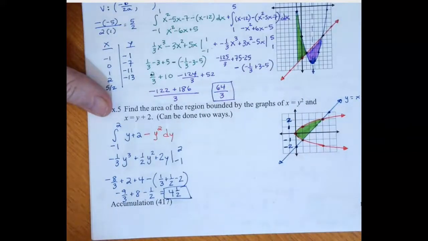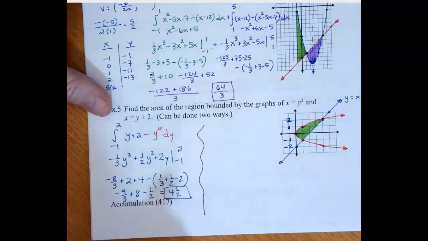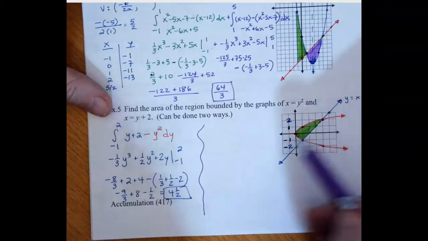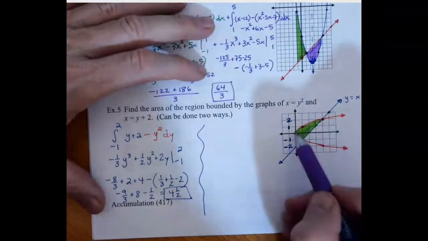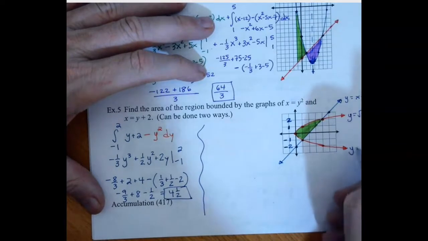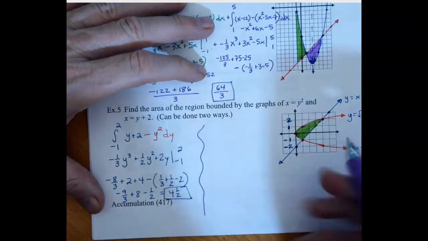Okay, now the other way we could do that is kind of awkward. What we could do is look here and just do it like we were doing before. So we could say, okay, well, from 0 to 1, the parabola is on top, and we could solve those for y. So that would be y equals the square root of x. I don't think anybody would ever do it this way, but I mean, we could.